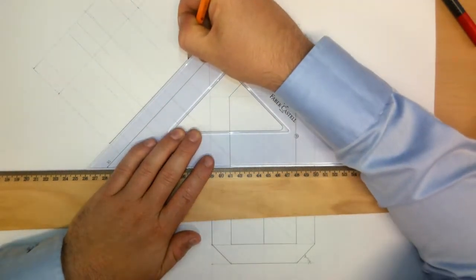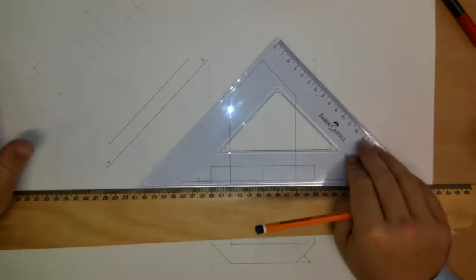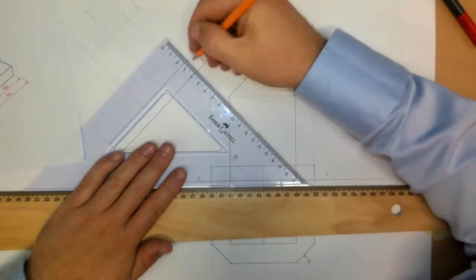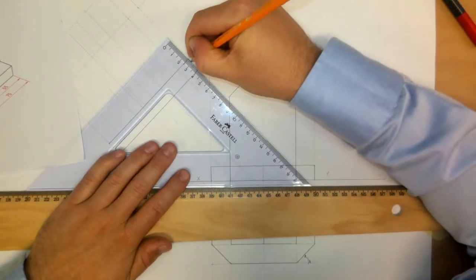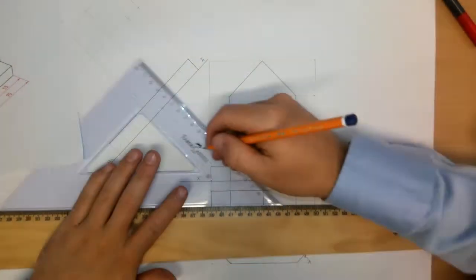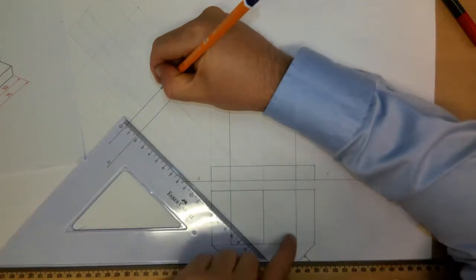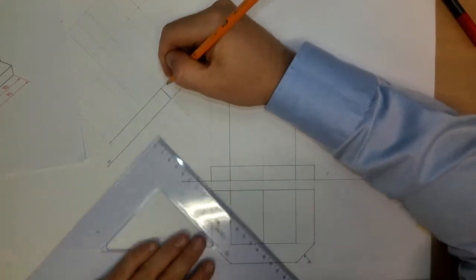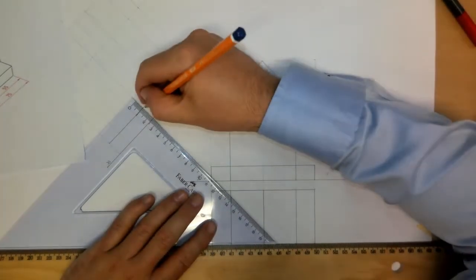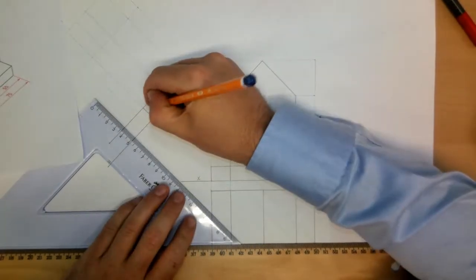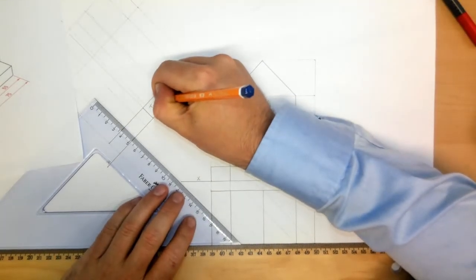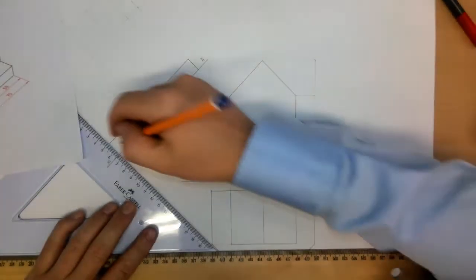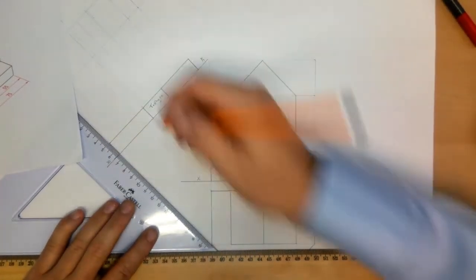Now I'm just going to heavy in the base here. So there's the base of the object when we look perpendicular to surface A. There's one corner. Now surface A. So there's the true shape of surface A, and there's the base of it.